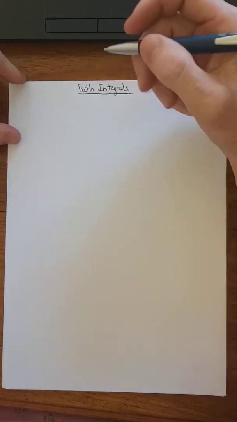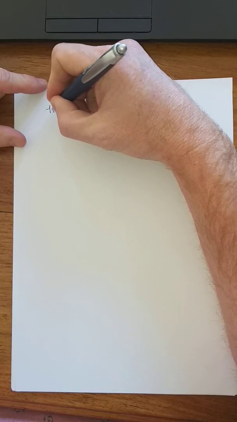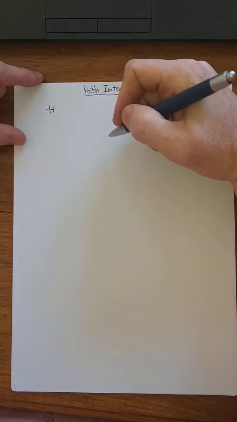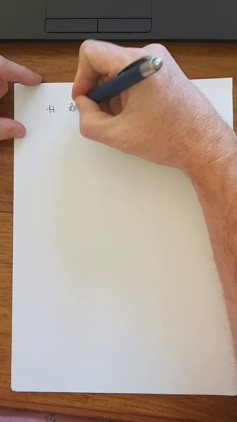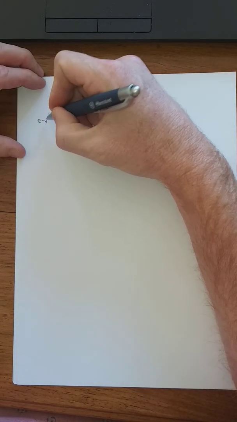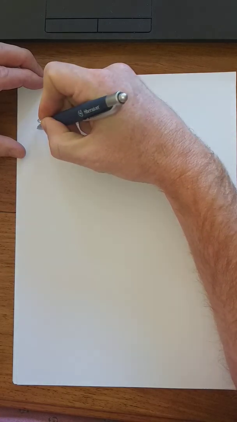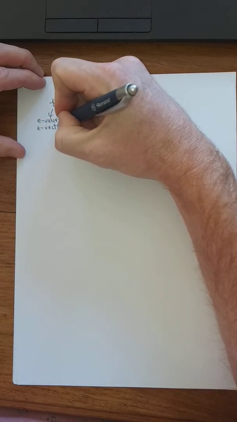Okay, so this is a brief introduction to path integrals. Now we know from classical mechanics that you can use the Hamiltonian of your system to describe your energy or your Lagrangian. And in quantum mechanics, we've been using it to describe our systems, and it gives us the eigenvalues and the eigenvectors of our system.